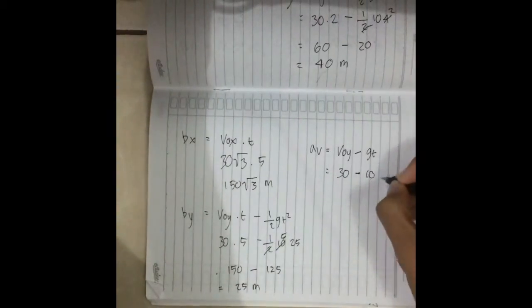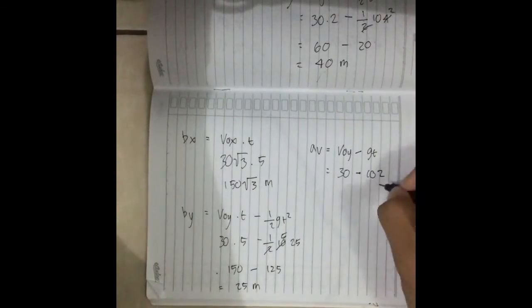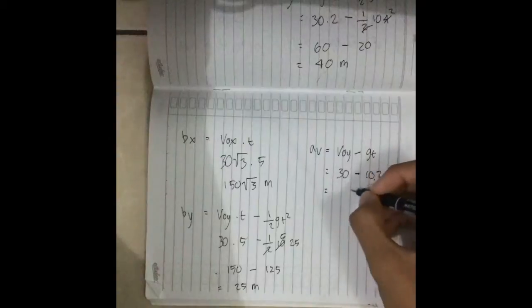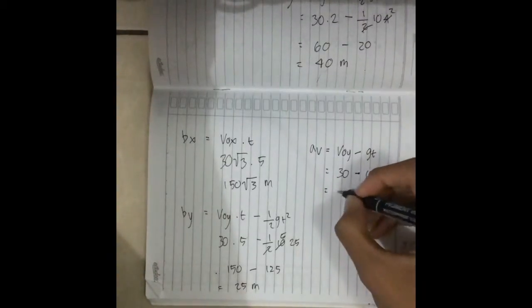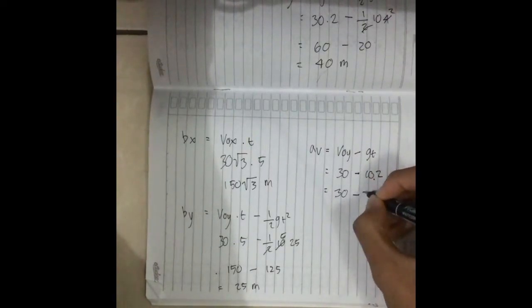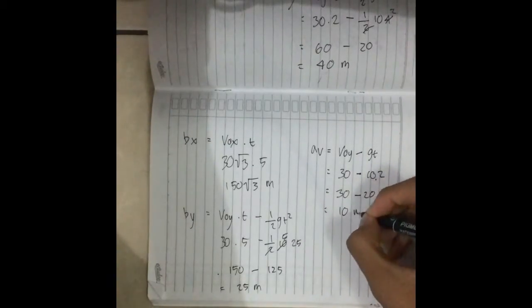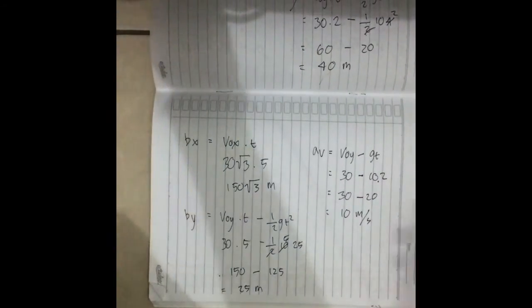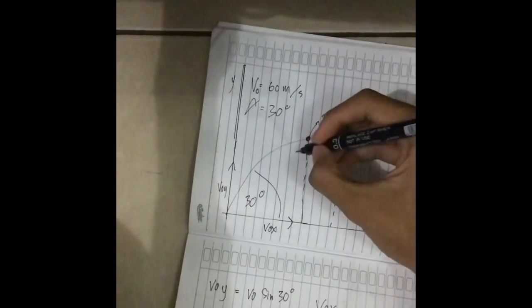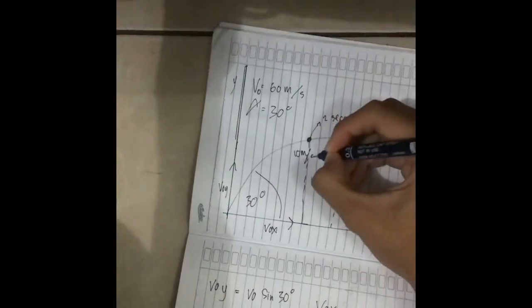The g is 10 and the t is 2 seconds. So it's going to be 30 minus 20. It's going to be 10 meters a second. So the velocity at this point is 10 meters a second.